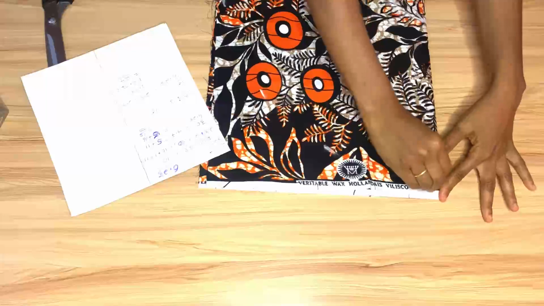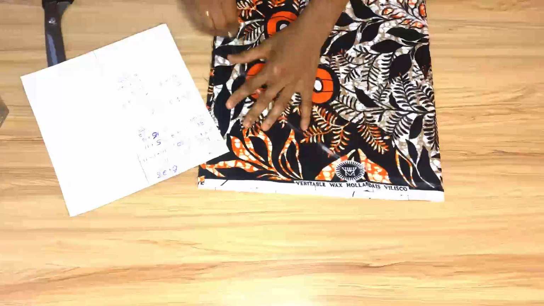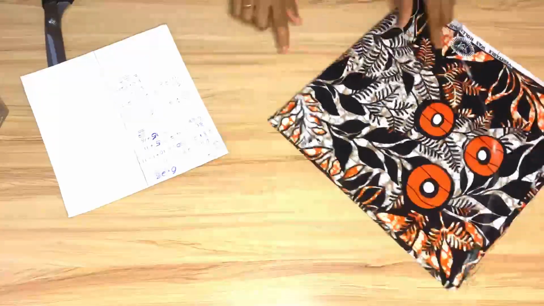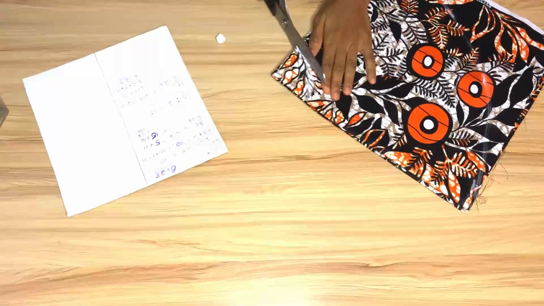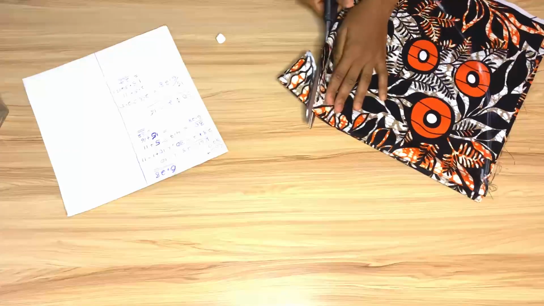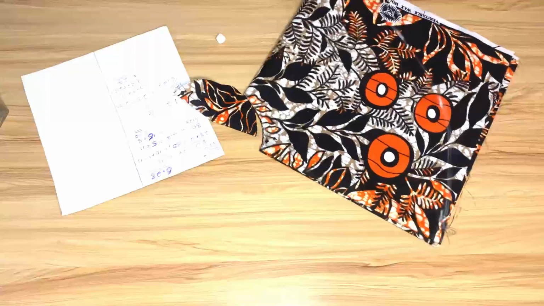Then you join the markings. And you can cut. You cut the total waist, the 2.5 you mark. Then you cut the second marking.